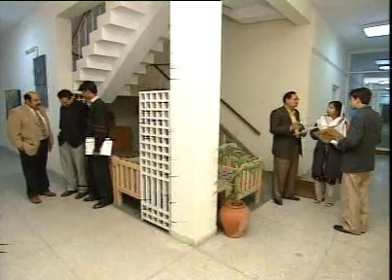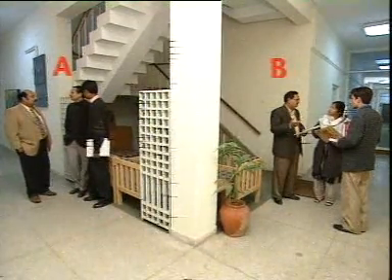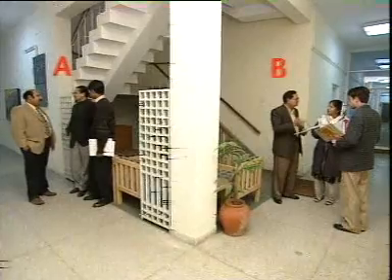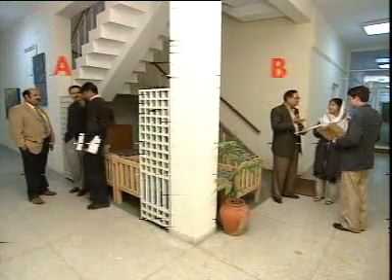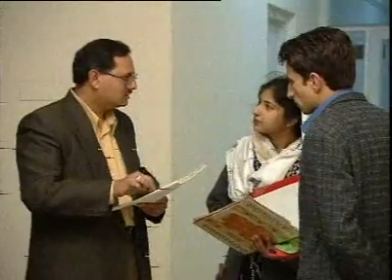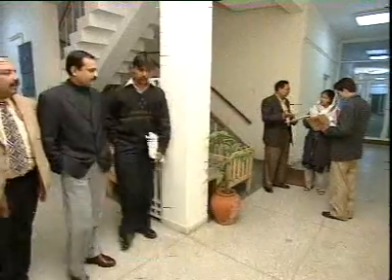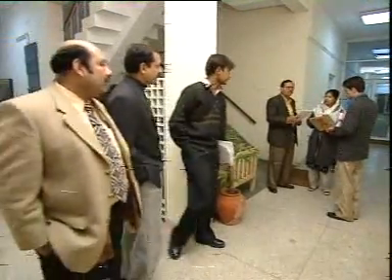In this scene, Group A standing in this corridor can hear the voices of Group B on the other side of the corridor, but cannot see one another unless they move and change their positions.